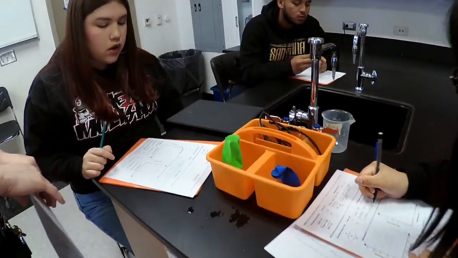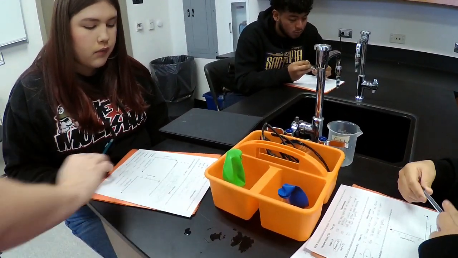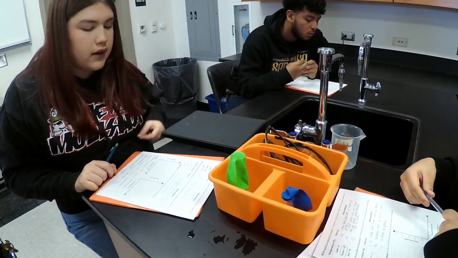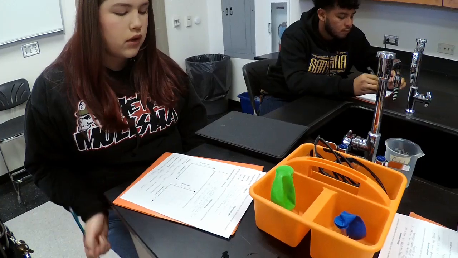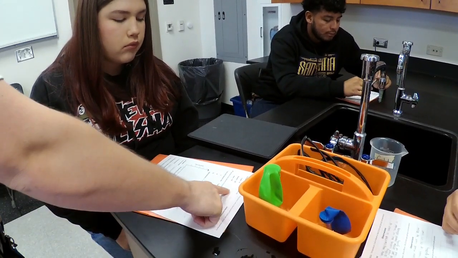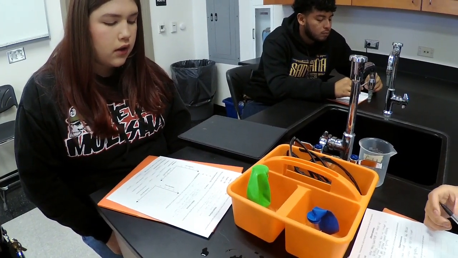So what do we see? Do we notice any trends that are already in the concentration? Yeah, like the stronger it is, the quicker the balloon filled up. So the more concentration, the quicker the balloon filled up. And then what about the temperature? Does anything feel kind of off right here?